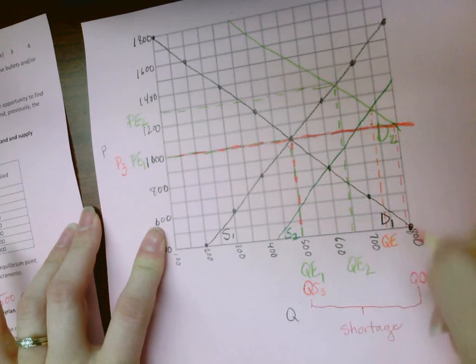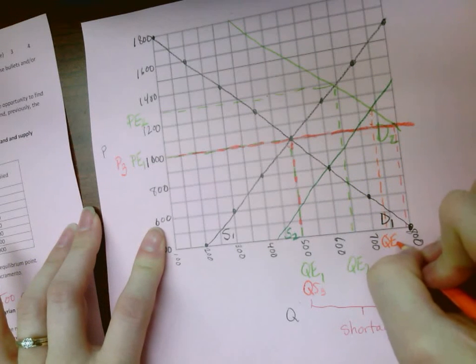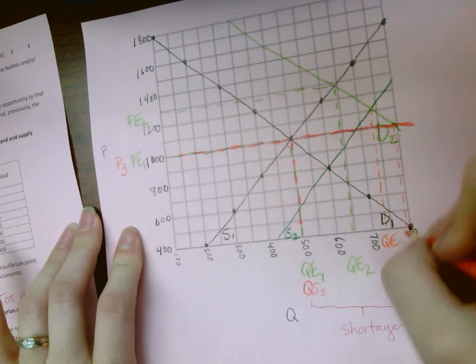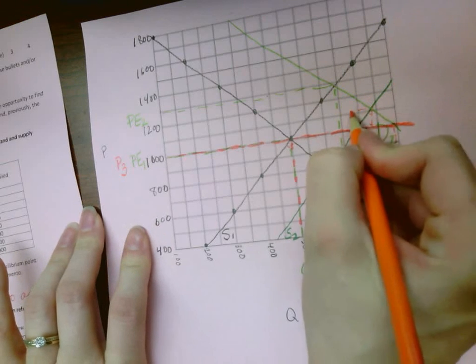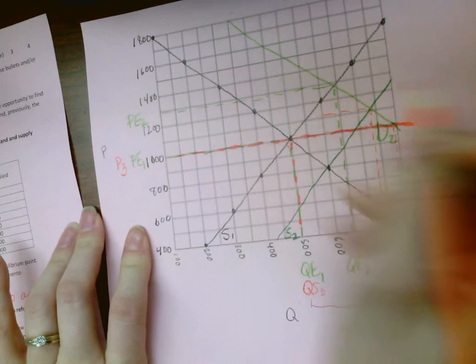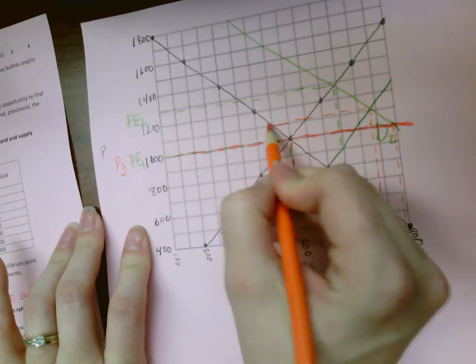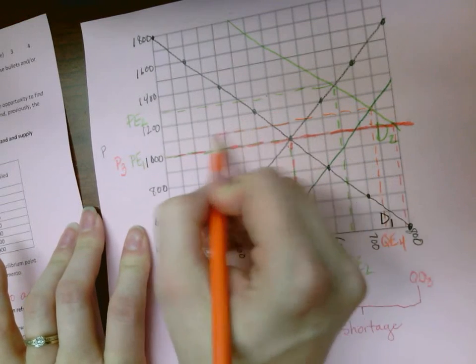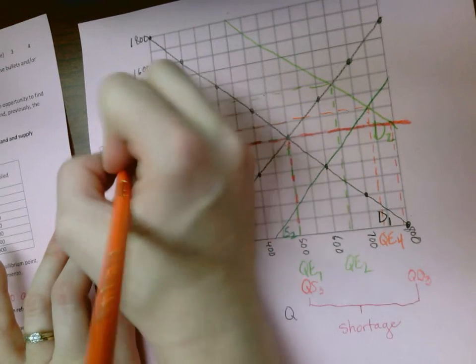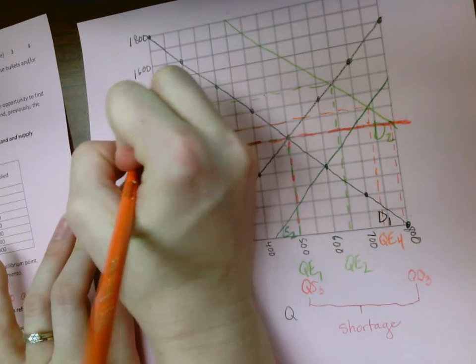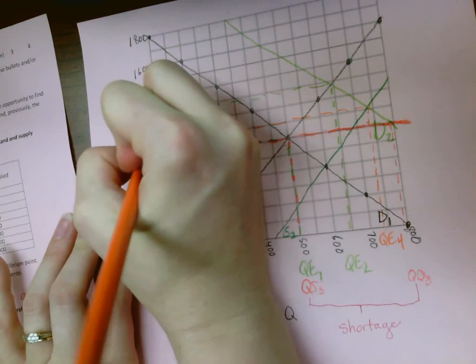Quantity, equilibrium quantity. Let's see here, we've used 3, 2, 1, 4. Over here. Equilibrium price, 4.